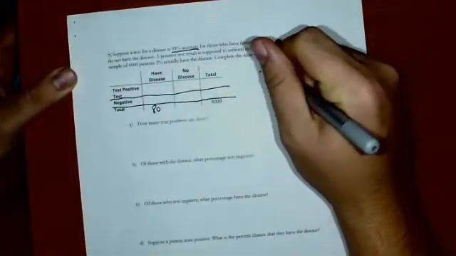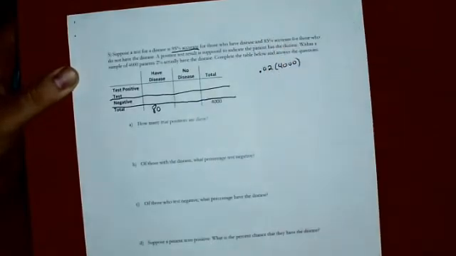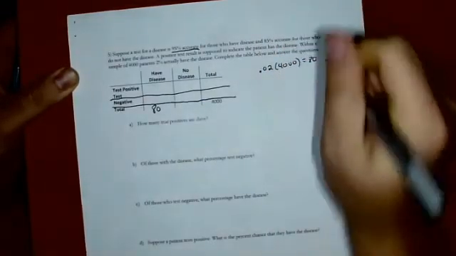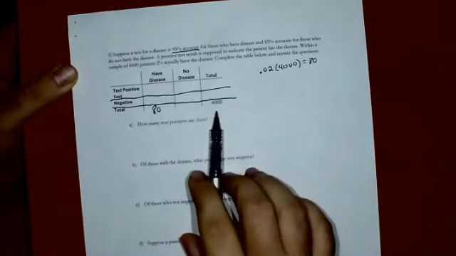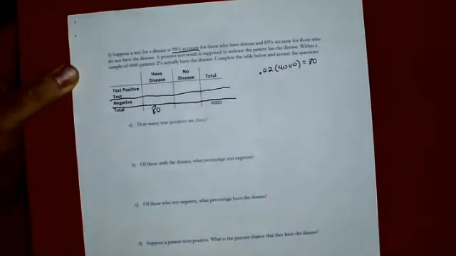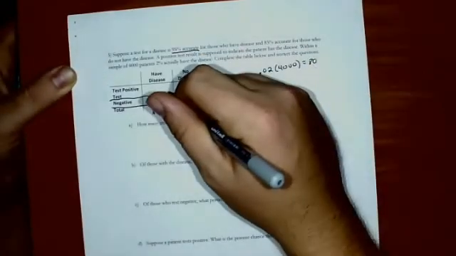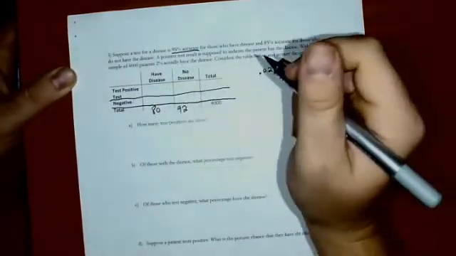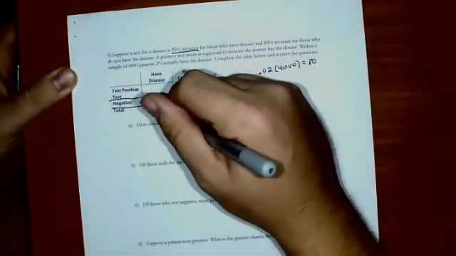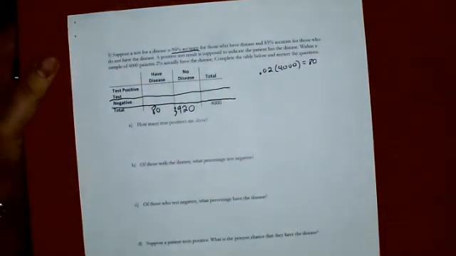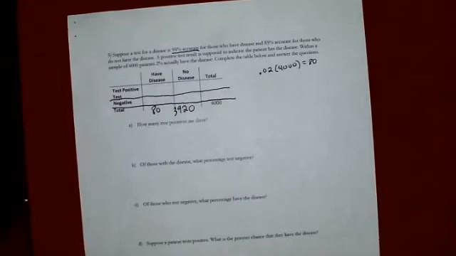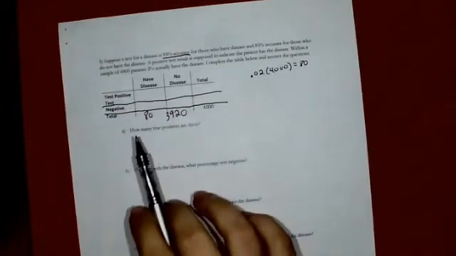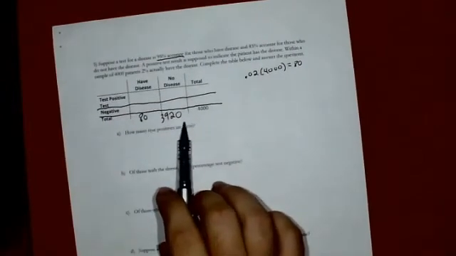Off to the side, if you're confused where that came from, I did 2% of the 4,000 is 80. Because 2% of these 4,000 people have the disease, that means you've got 80 people with the disease. Well, if 80 people have the disease, then that means you've got 3,920 who do not. And you can get that just from subtraction, because these two numbers better add up to 4,000. So if 80 people have the disease, 3,920 people do not.